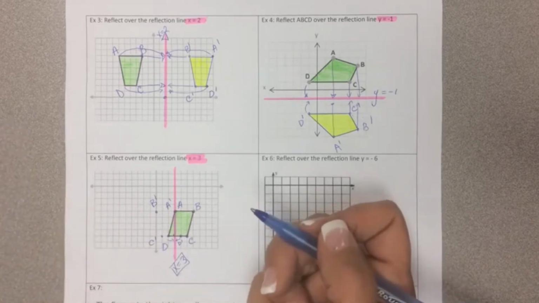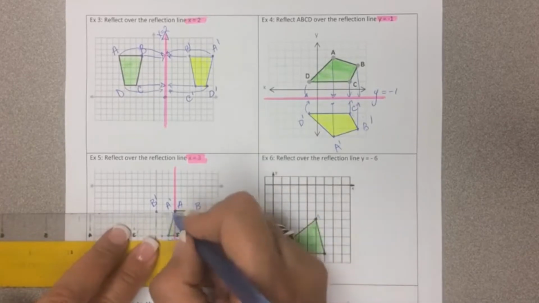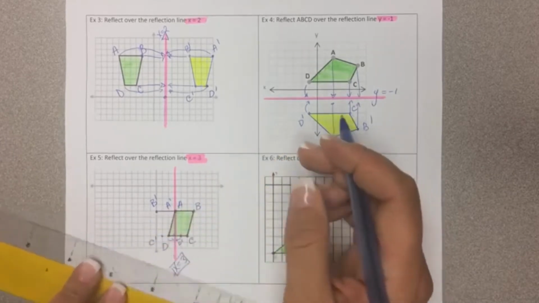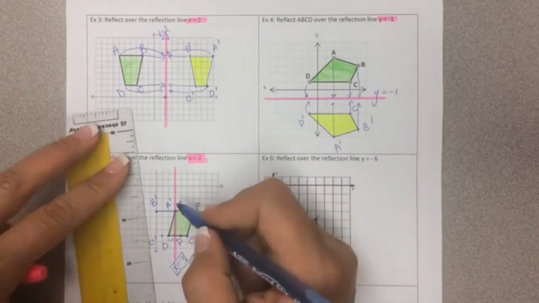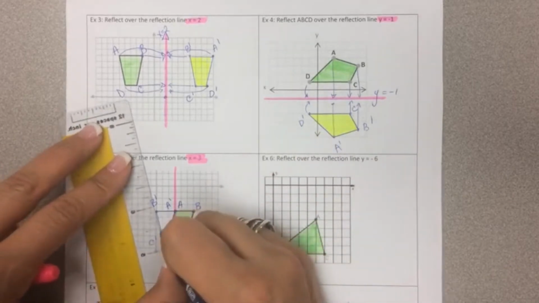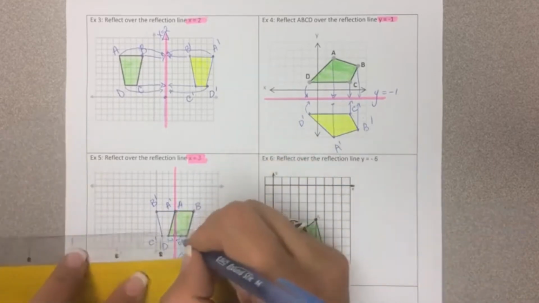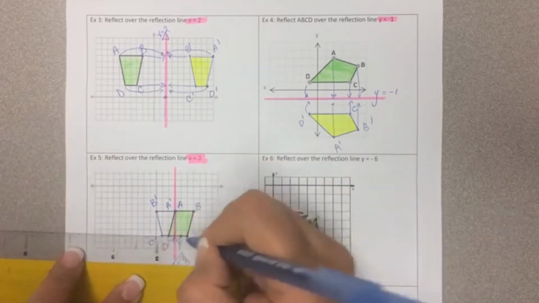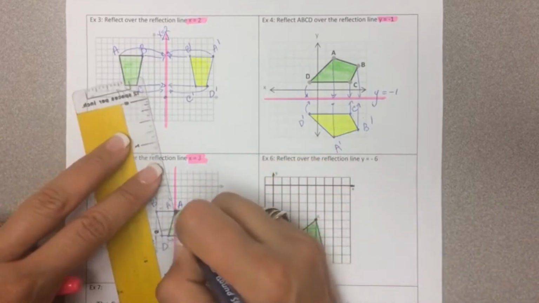So now when you connect your vertices A with B, here is your A prime, B prime, B with C prime, C with D prime, so C prime with D prime, and then A prime with D prime.